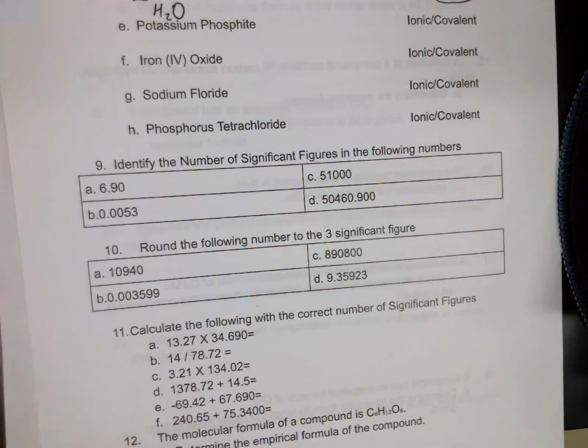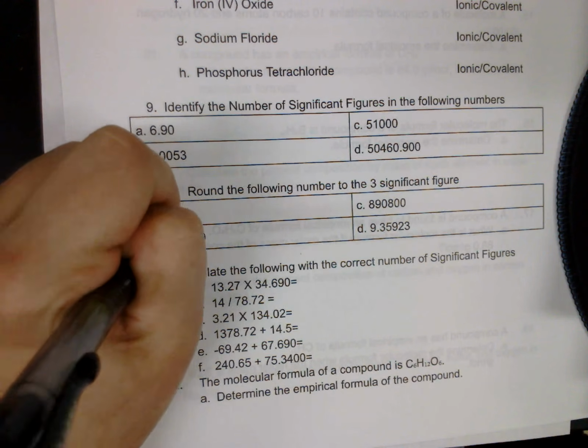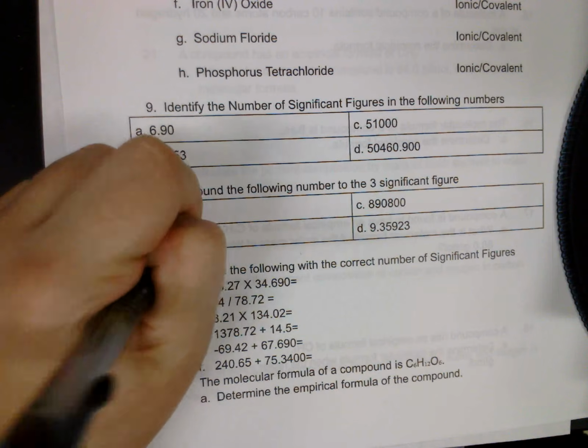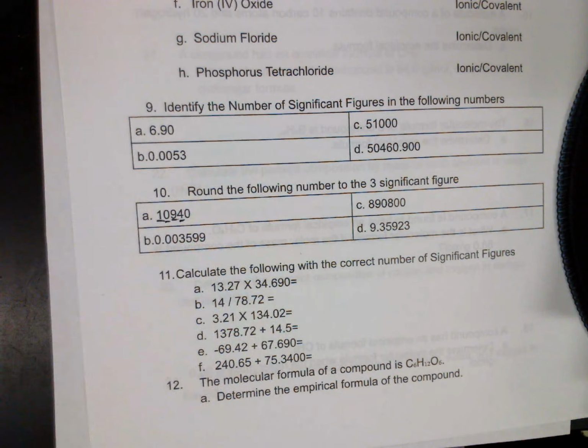For number 10, we are going to round the following number to 3 significant figures. The first step to this is identifying how many significant figures that number has. So I'm going to underline all of my non-zeros, zeros between non-zeros, and then see if I have a decimal place.